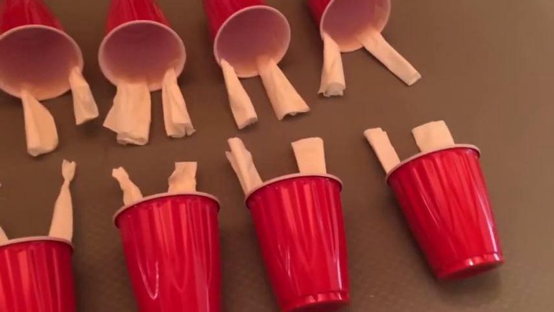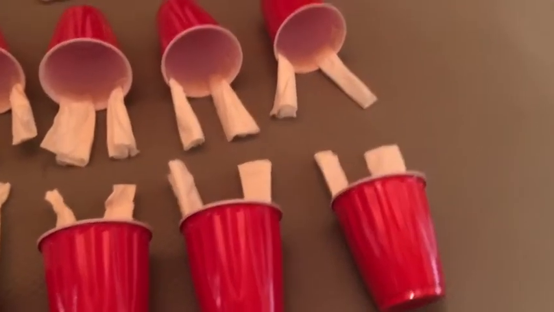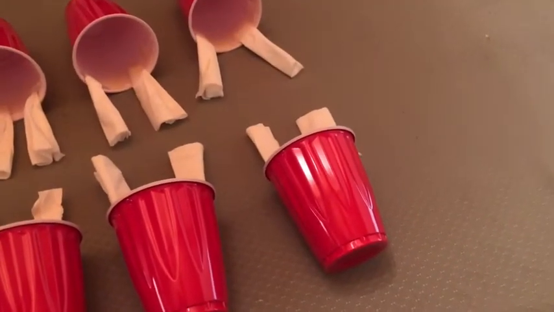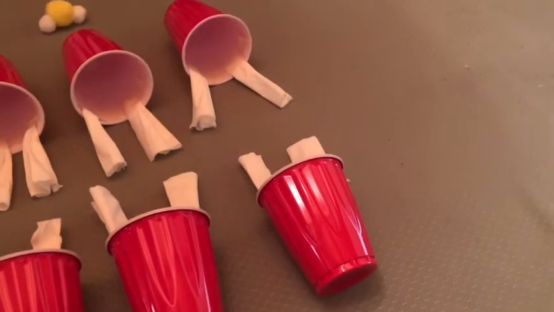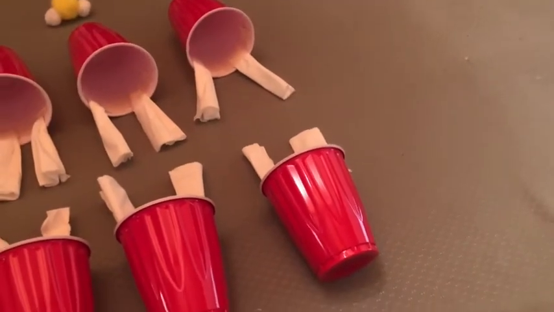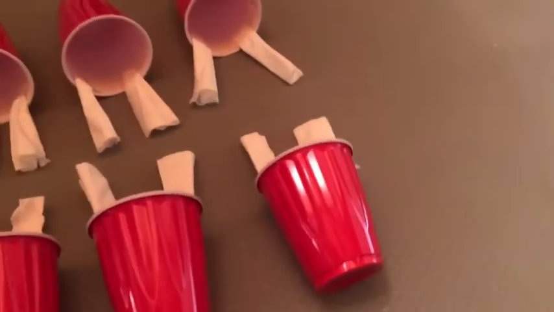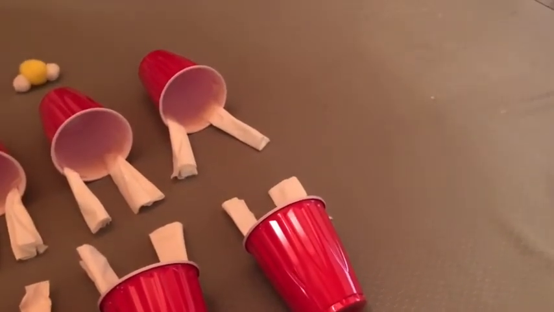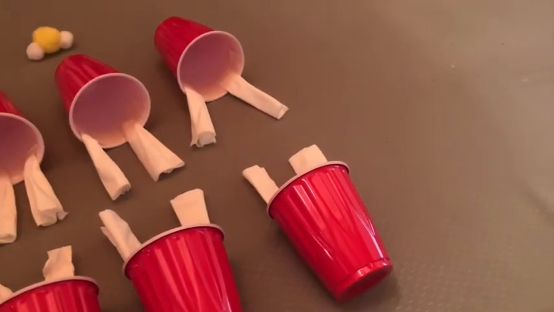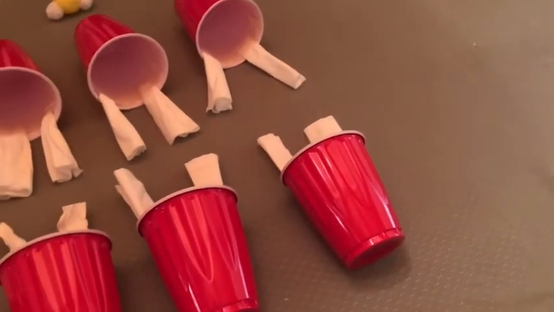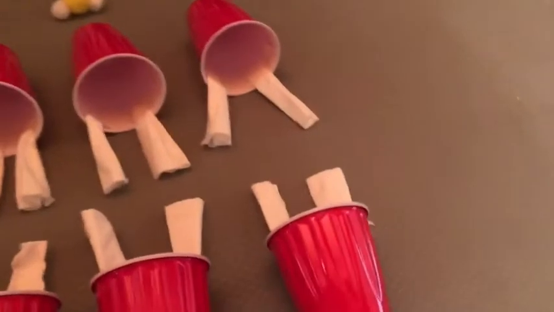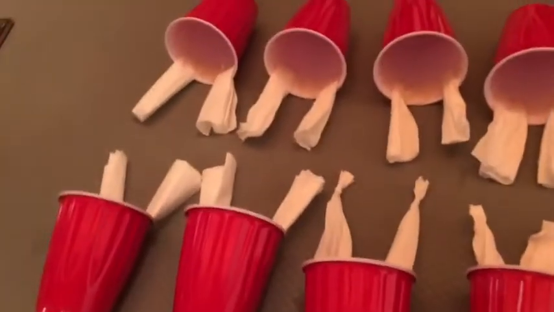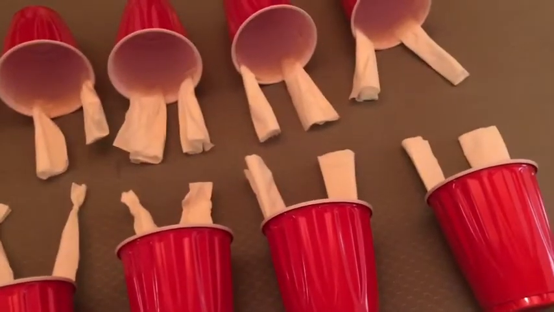A phospholipid is represented by a red cup with tissue paper coming out. The red cup is the polar head of the phospholipid, which is negatively charged and hydrophilic, which means it loves water. The tissue paper are the two fatty acid tails of the phospholipid. They are nonpolar and hydrophobic, which means they do not like water. As you can see, the hydrophobic tails occupy the center area of the membrane.